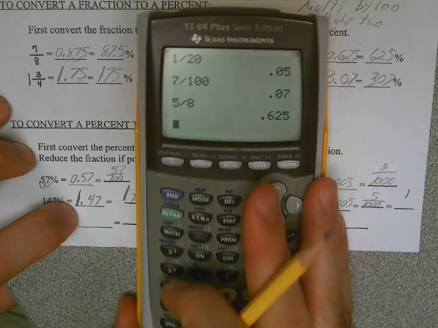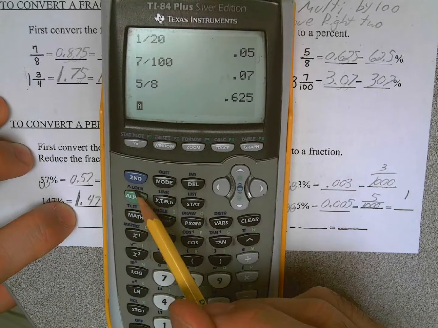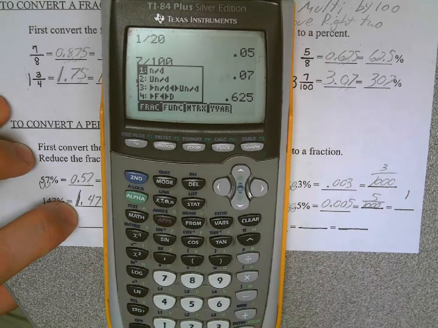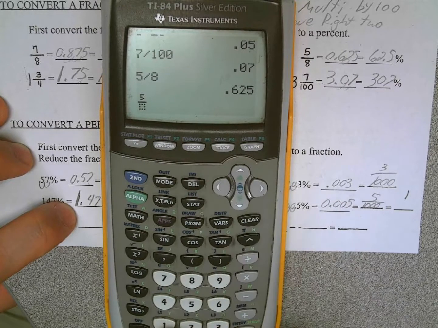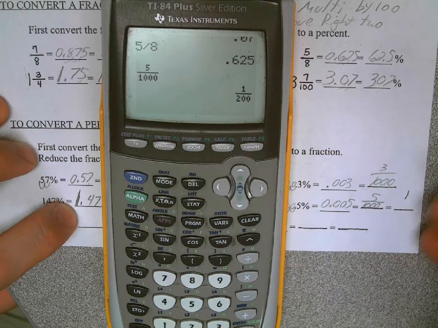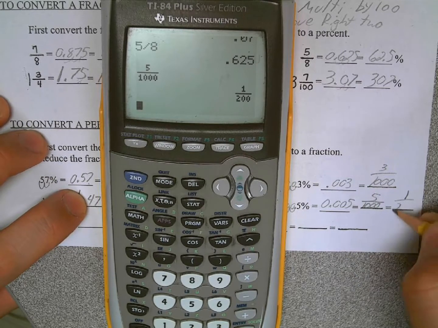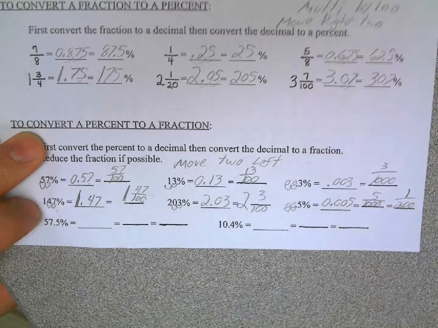So if you're having trouble with that, we can also do this. Alpha, this green button, y equals, enter. We can type in 5 over 1,000 and see how it reduces it for us. 1 over 200. So 5 goes into 1,000 200 times. All right, so we can reduce it when you can.